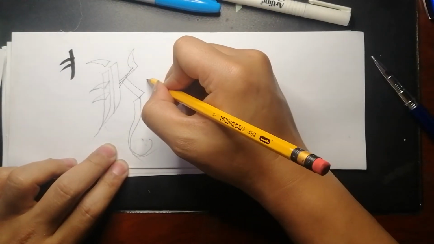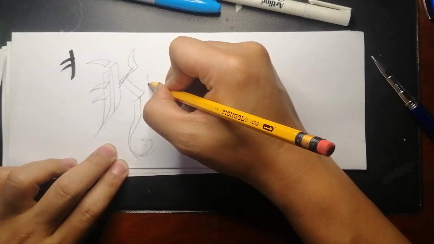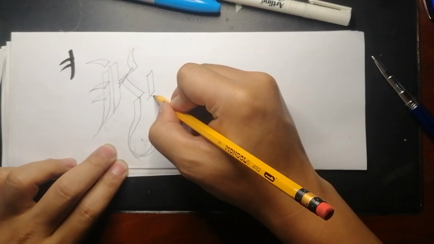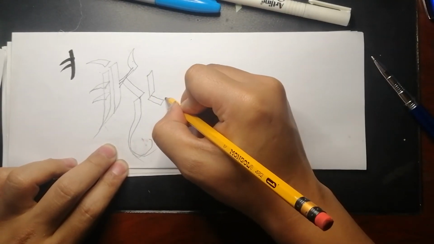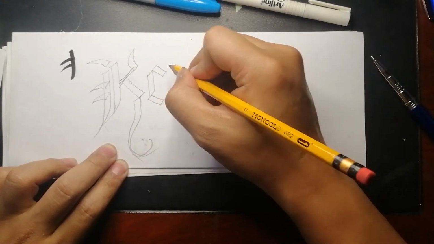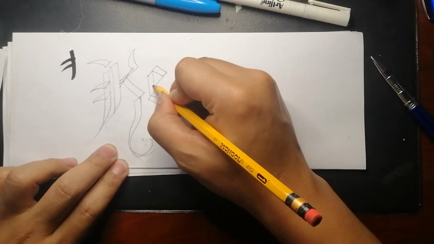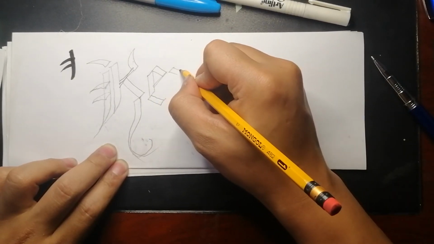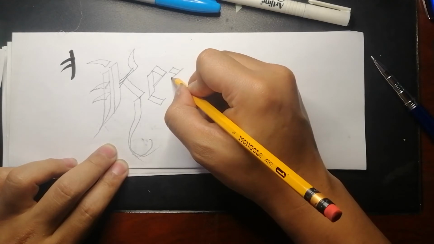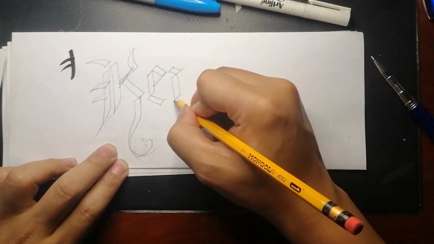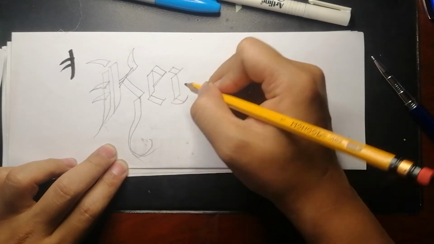So light pencil lang tayo, ha. Vertical, tip to tip, tip to tip, then slide. Small line, vanish. Vertical line, tip to tip, then small line, vanish.